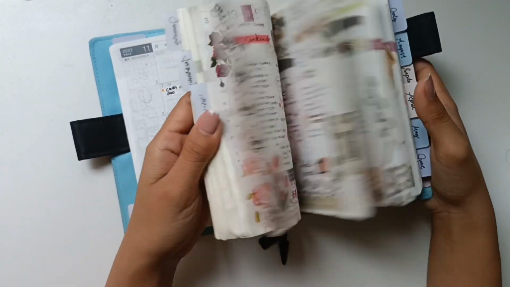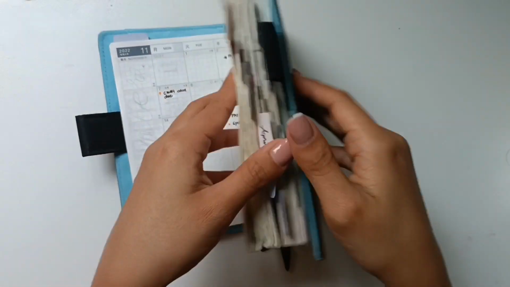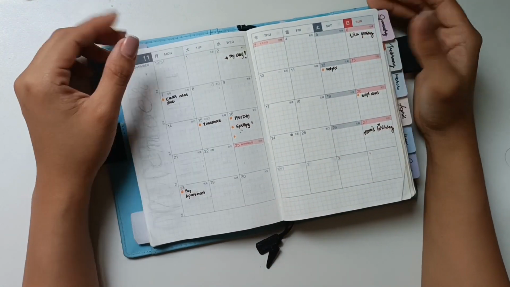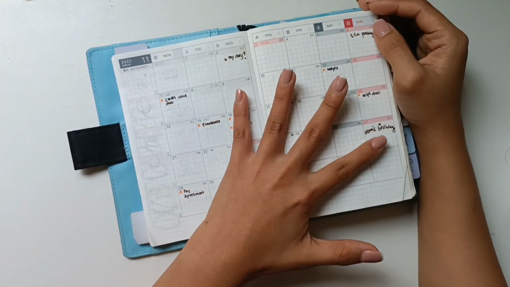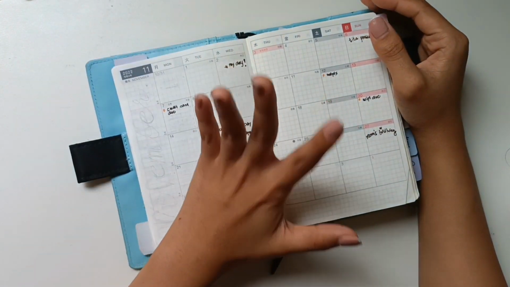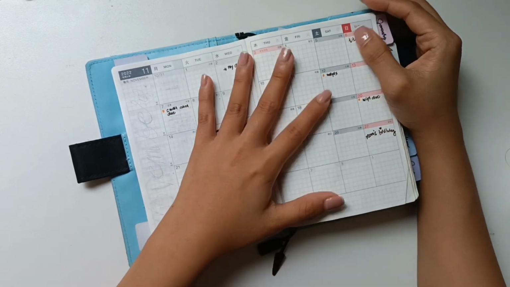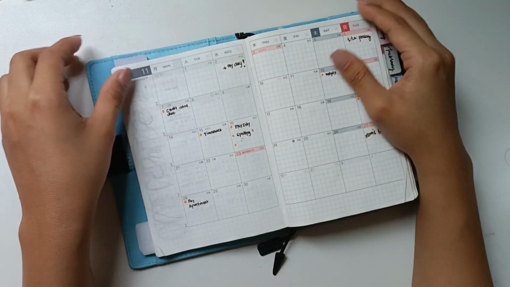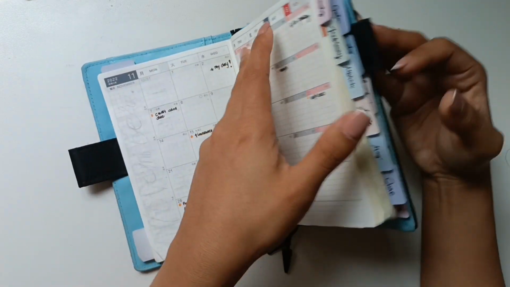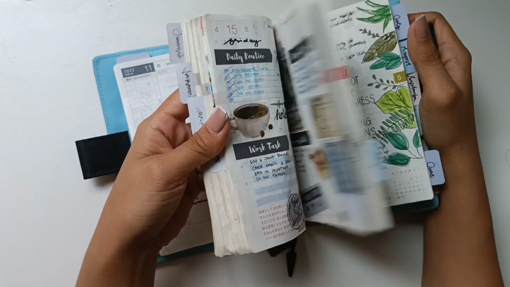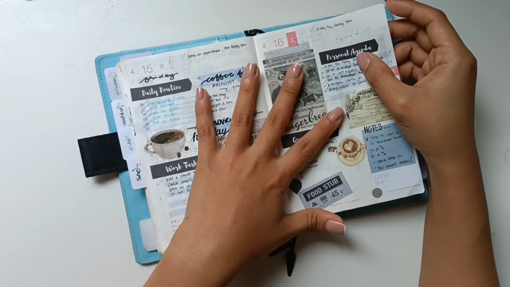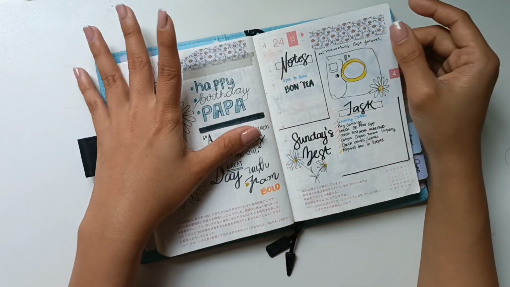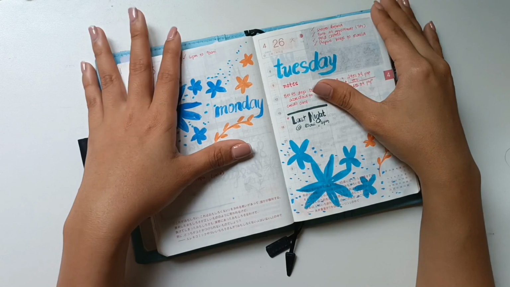For the daily spreads, this is what it looks like. It's so colorful and fun to do every day or every week, whenever I update this. And since it also serves as my journal or memory planner, I have different themes for each month and every week. So sometimes I lay this out simple, or sometimes I give it more effort. So it really depends on my mood.